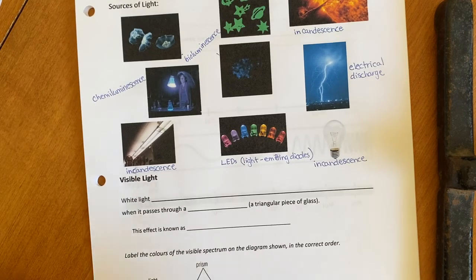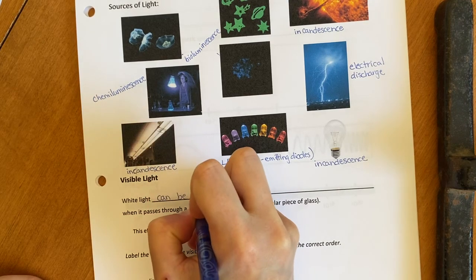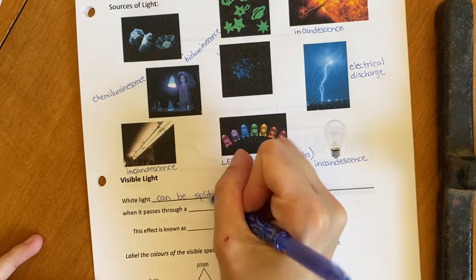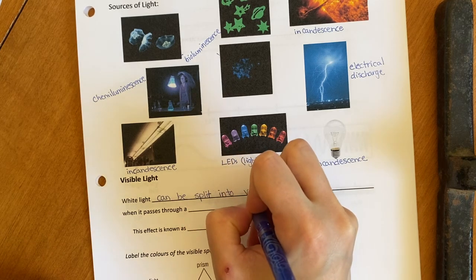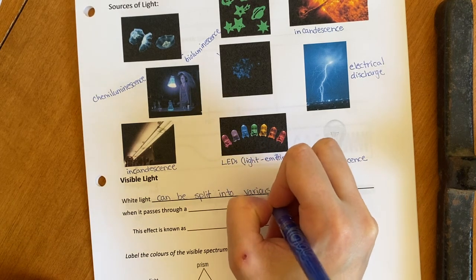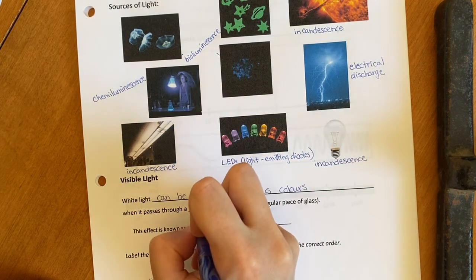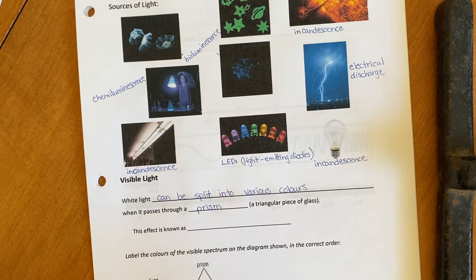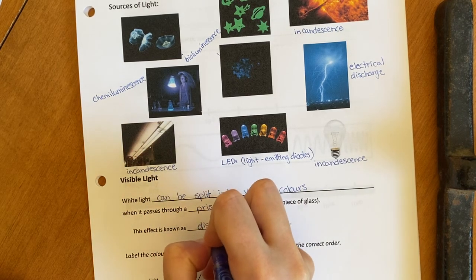Now, white light can be split into various colors when it passes through a prism, which is a rectangular piece of glass. When this happens, this phenomenon is known as dispersion.